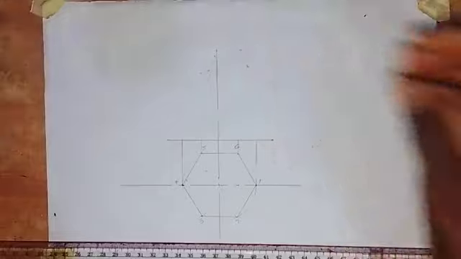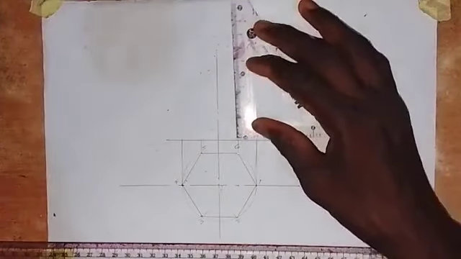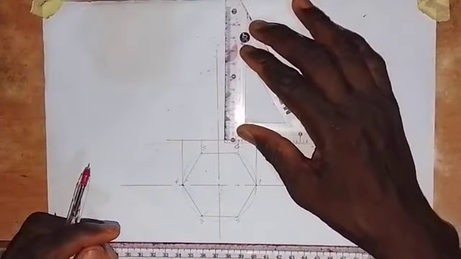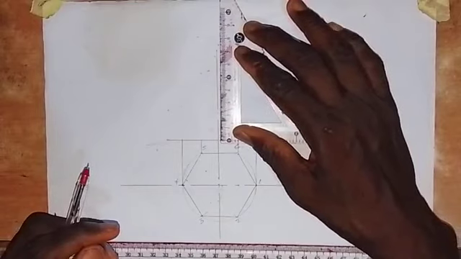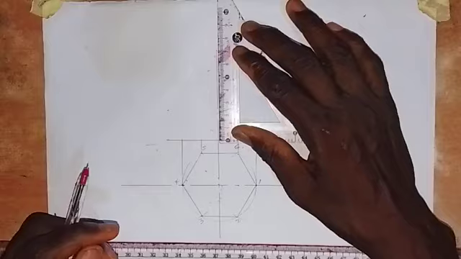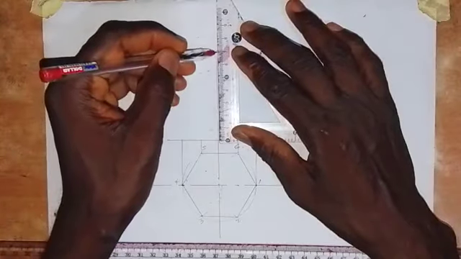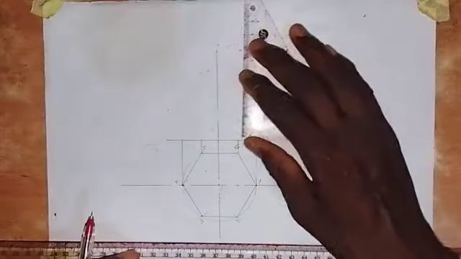So we have this. Then the next thing that we are going to do is that we take a measurement of the height of the pyramid, which is 70 millimeters. So at the center here, take a measurement of 70 millimeters. So this is 70 millimeters. So we have this now.